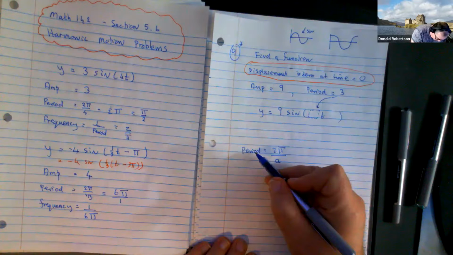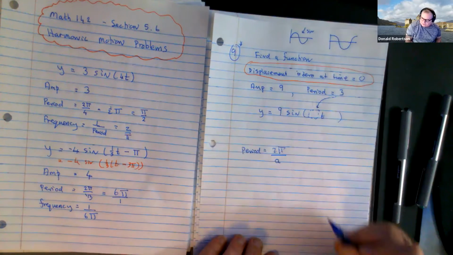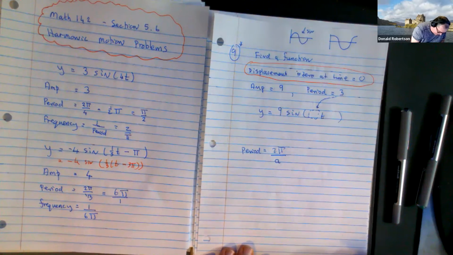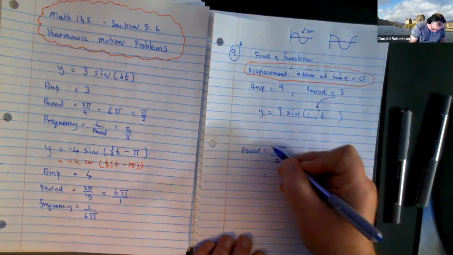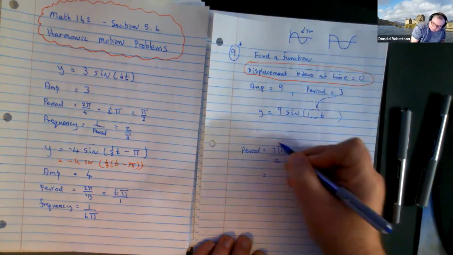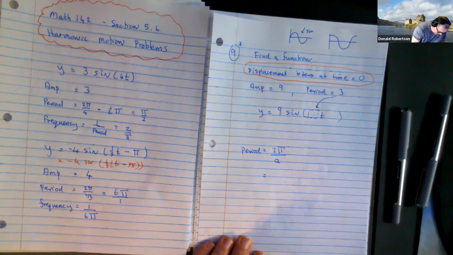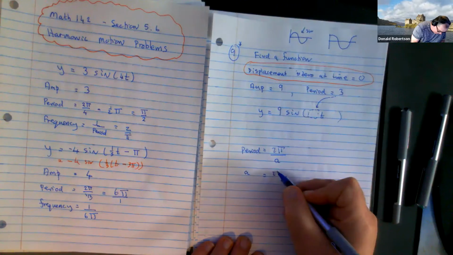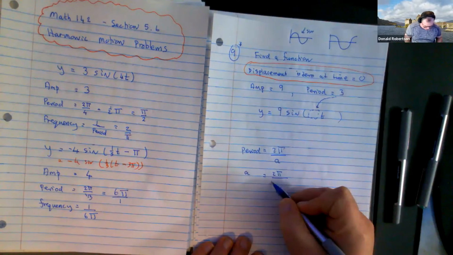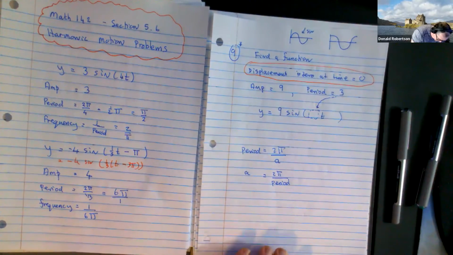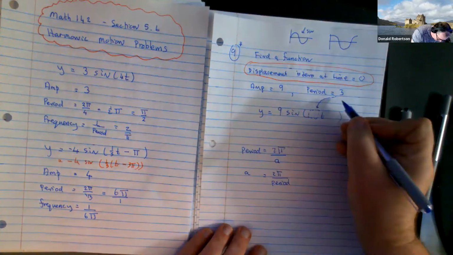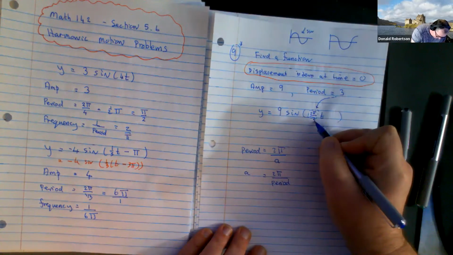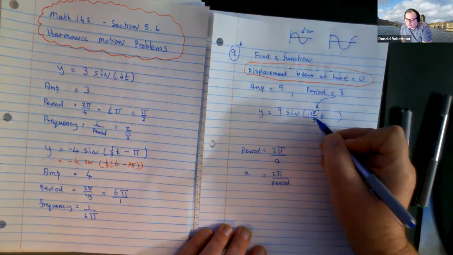Aren't we trying to find A here? The number, the coefficient of t. If you rearrange this formula, A is 2 pi divided by the period. So in this case, 2 pi divided by 3. Do you see it's kind of the same calculation, isn't it?